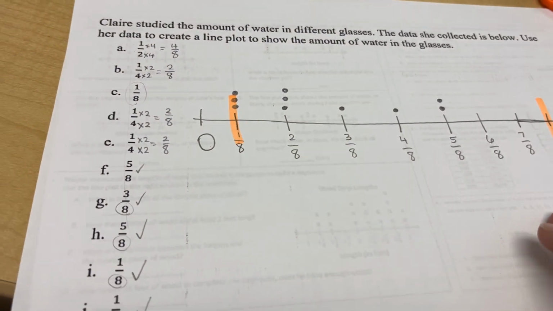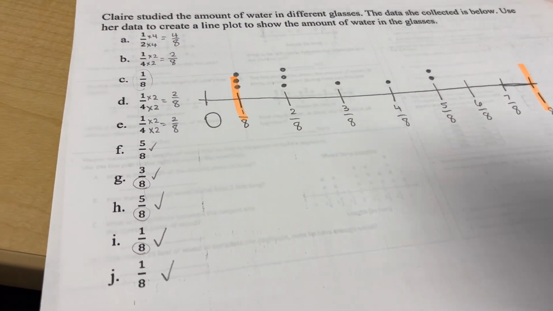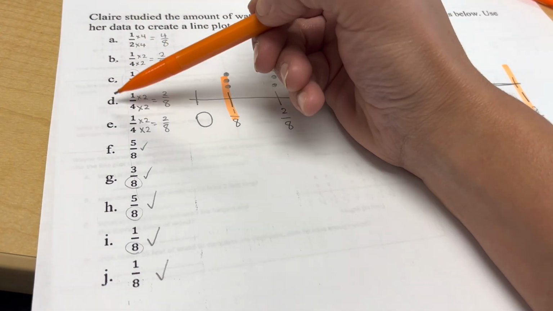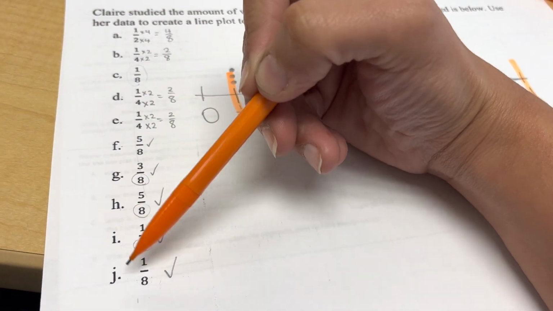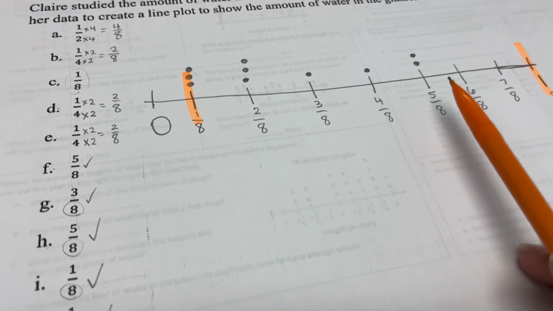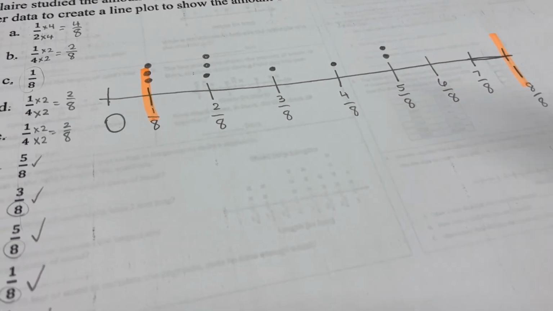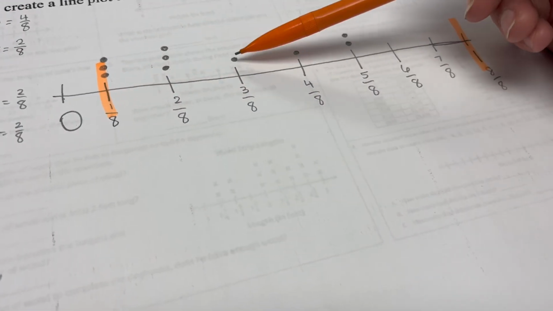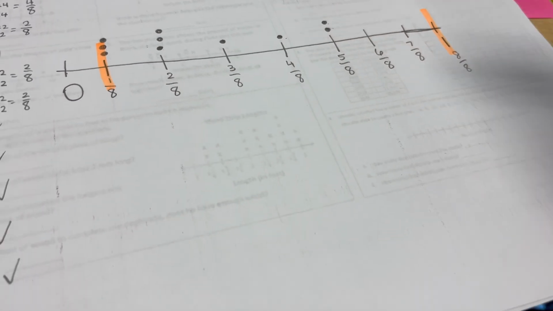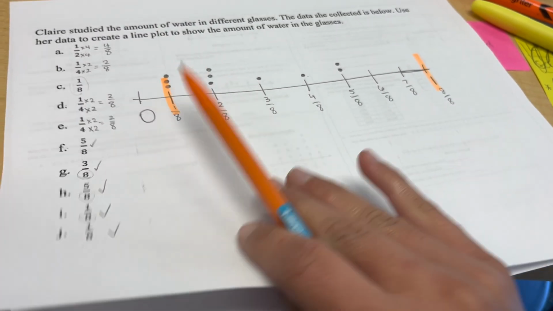The only thing I need you to double check is, do you have what you need? There are 1, 2, 3, 4, 5, 6, 7, 8, 9, 10 pieces of data, which means you need 10 dots or 10 X's. That's 3, 4, 5, 6, 7, 8, 9, and 10. Literally done. You're done.